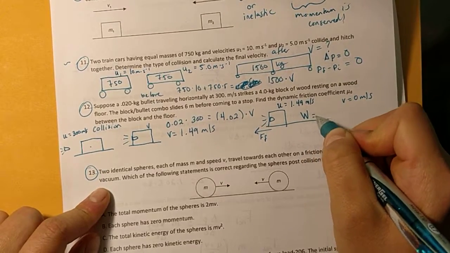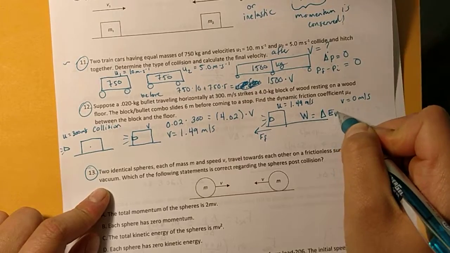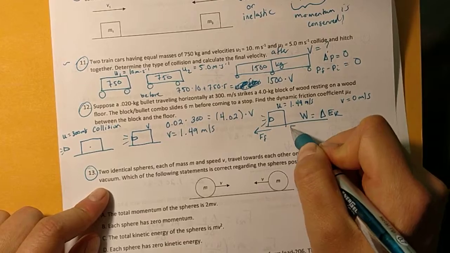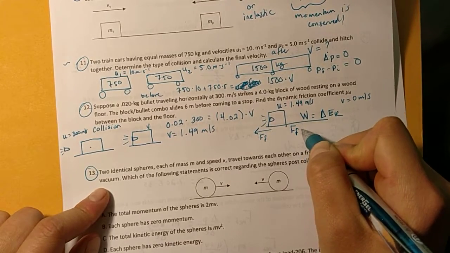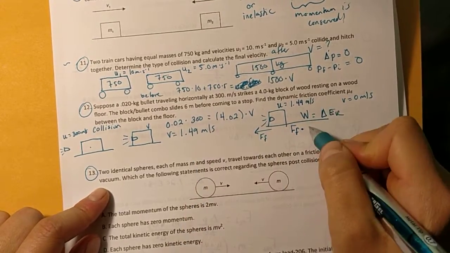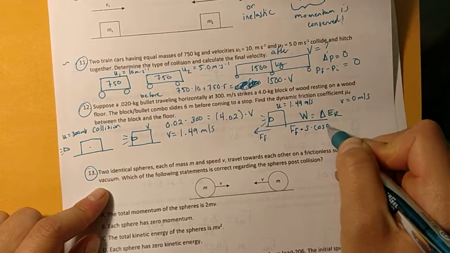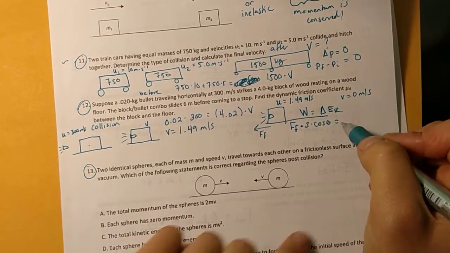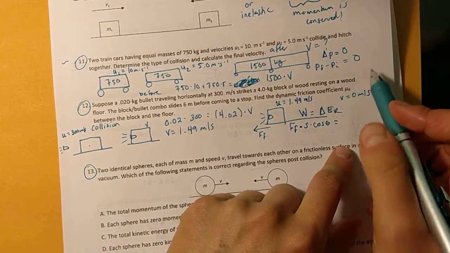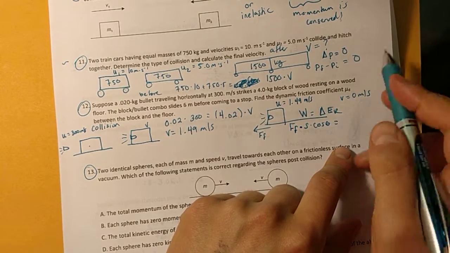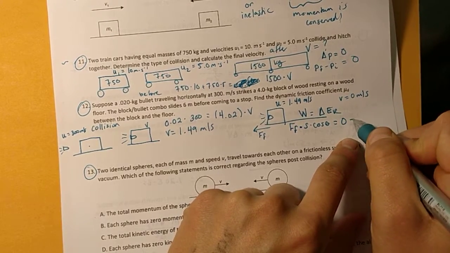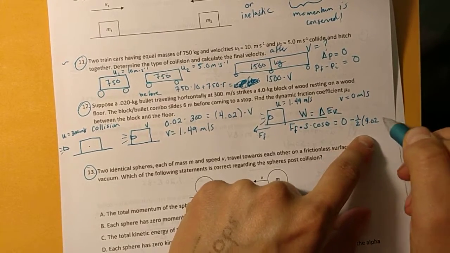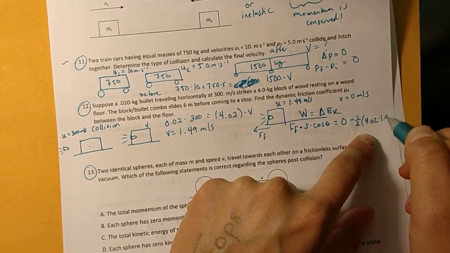So we have to get the dynamic friction coefficient, I have to use the work energy theorem, which states that work equals the change in kinetic energy. Work is done by the force of friction. So work is force of friction times the displacement times cosine of the angle between the displacement and the force applied, and I set that equal to the change in kinetic energy. E sub k final is 0 because the final velocity is 0, minus 1/2 their combined mass, 4.02, times the initial velocity, 1.49 squared.